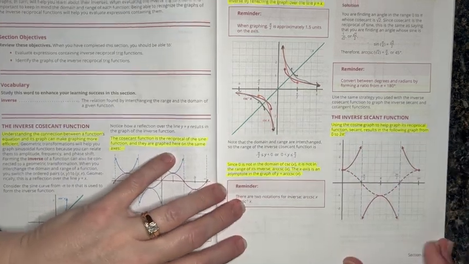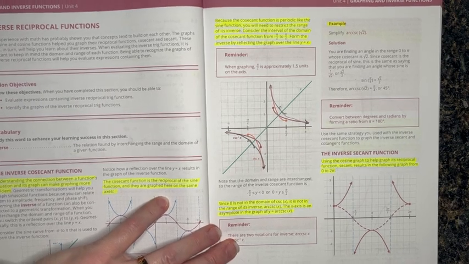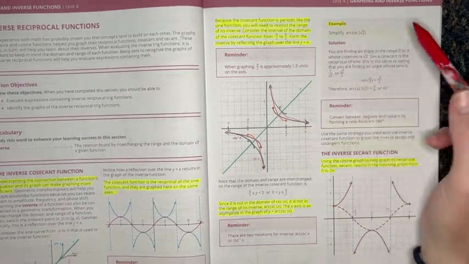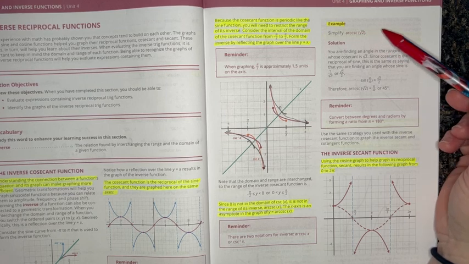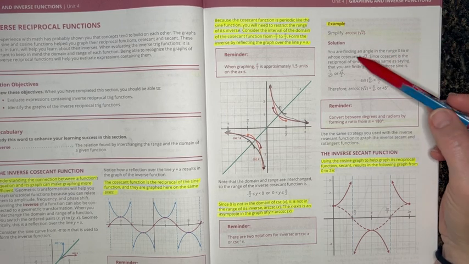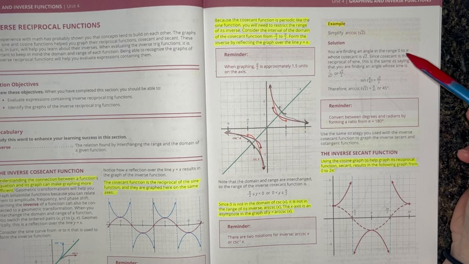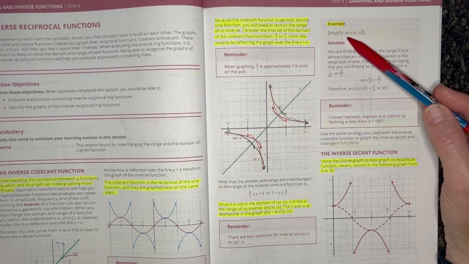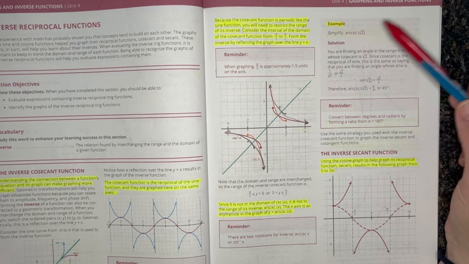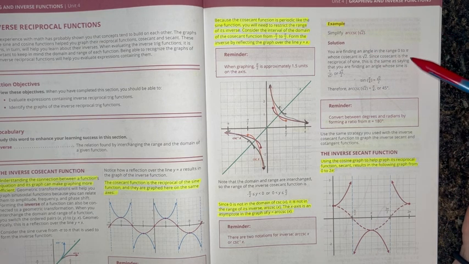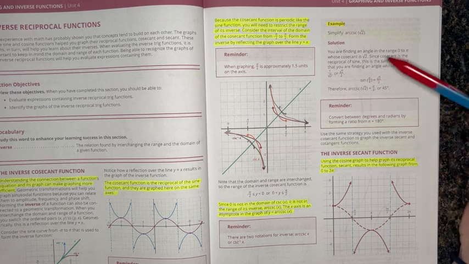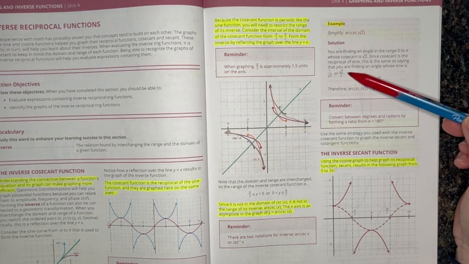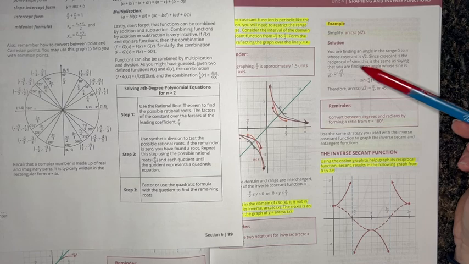All right, looking at the example, top of page 39, second column. Simplify the arc cosecant of the square root of 2. All right, it says you are finding an angle in the range of 0 to pi whose cosecant is the square root of 2. Since the cosecant is the reciprocal of the sine, it's the same as saying that you're finding the angle whose sine is 1 over the square root of 2, or because we can't leave it like that, we have to simplify it to the square root of 2 over 2.